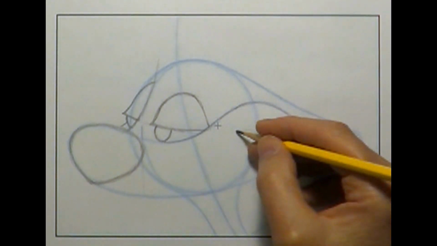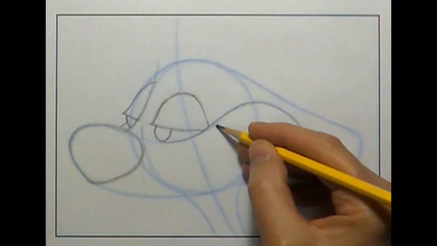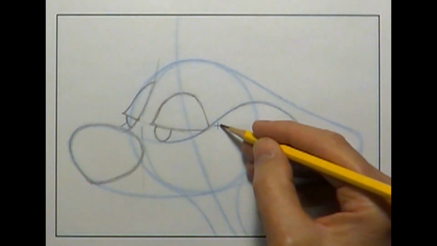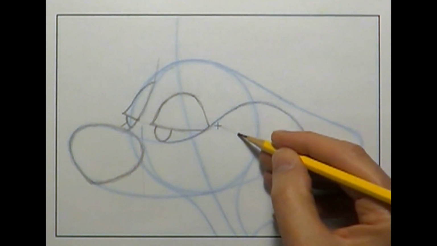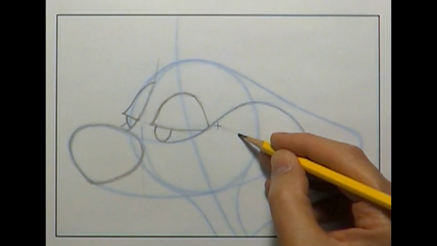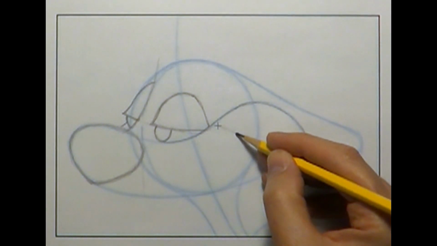Now, coming over here, I'm going to find a dot. I'm going to use my reference point, and I'm going to come over, downward just a little bit, and downward to the right, and I'm going to put a dot about right there. Okay, now that dot's going to be important.